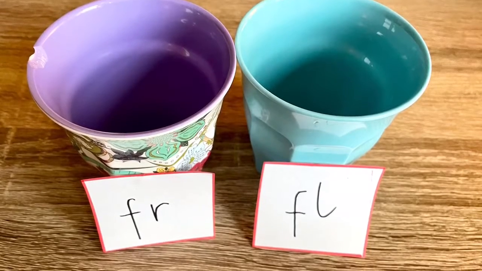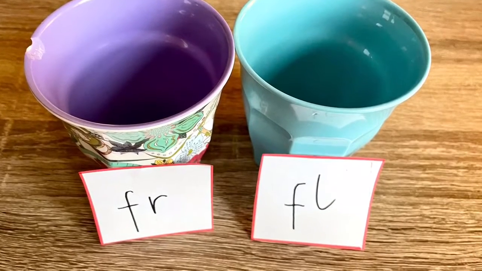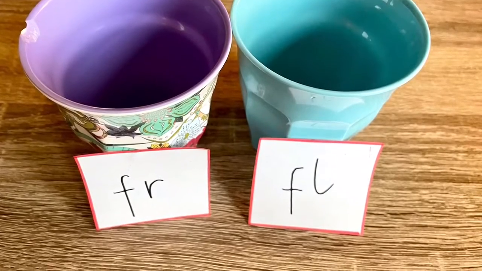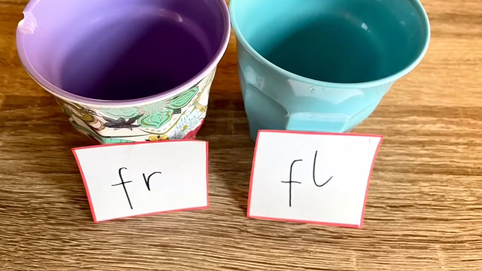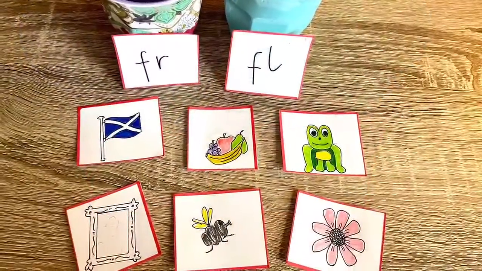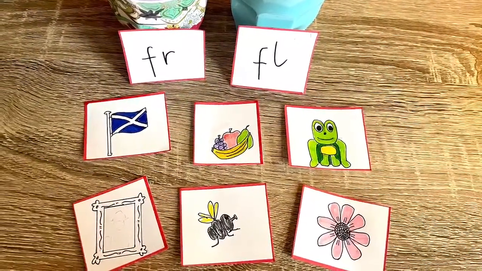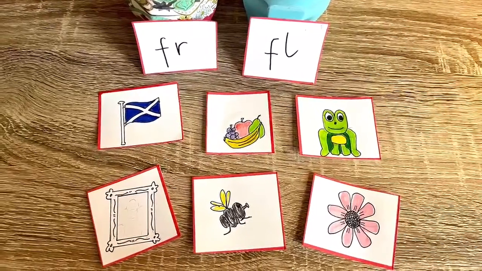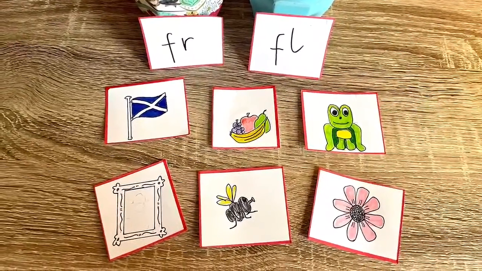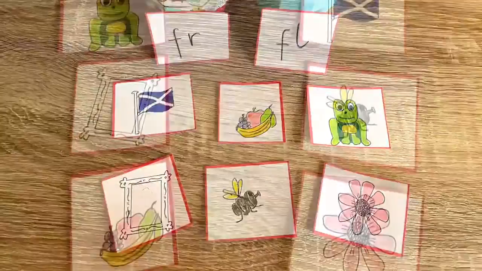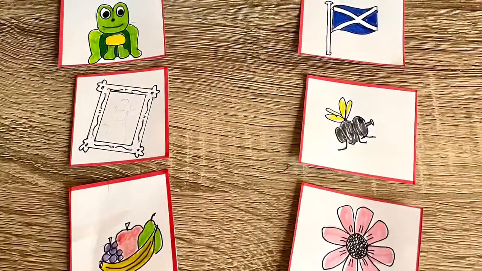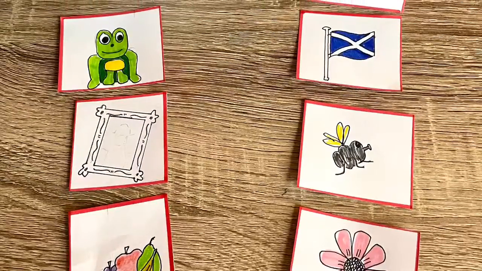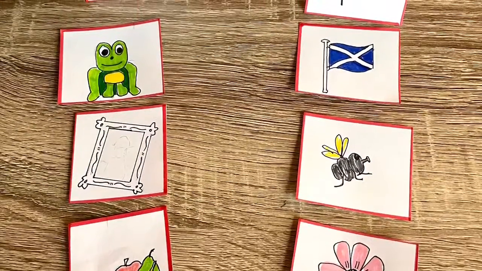We can do the same activity for fr and fl, another two blends that sound very similar. Here are the little pictures ready to do the sorting activity into fl words and fr words. And here we can see them sorted into their two different blends, fl and fr.